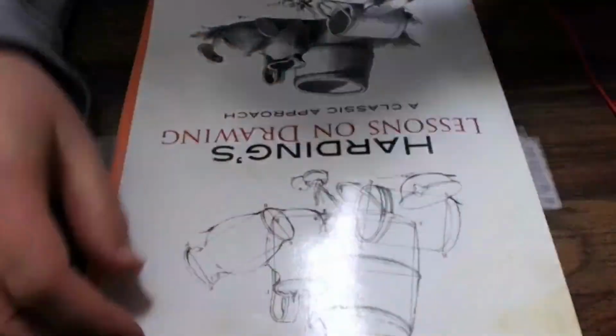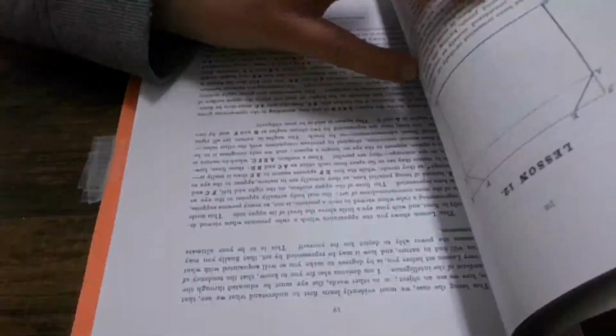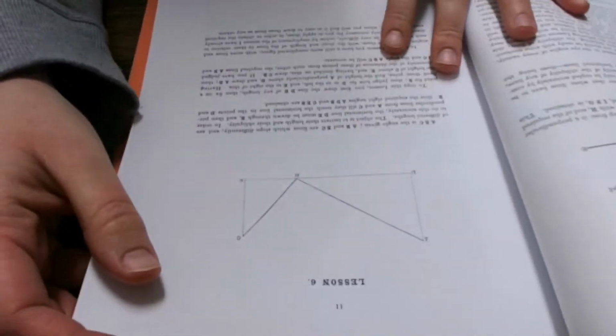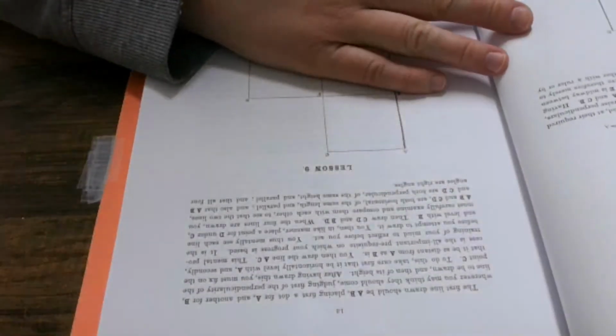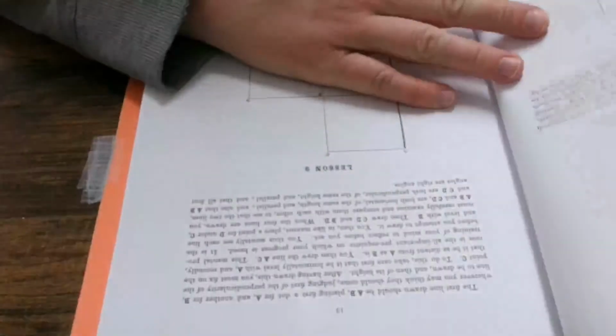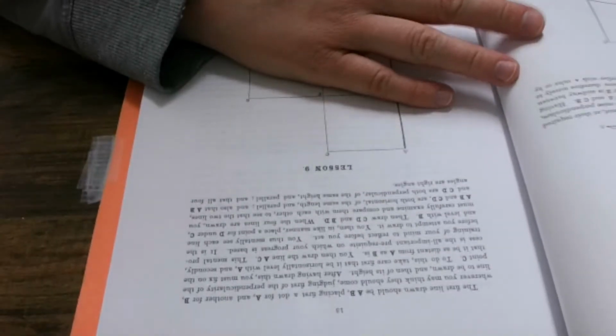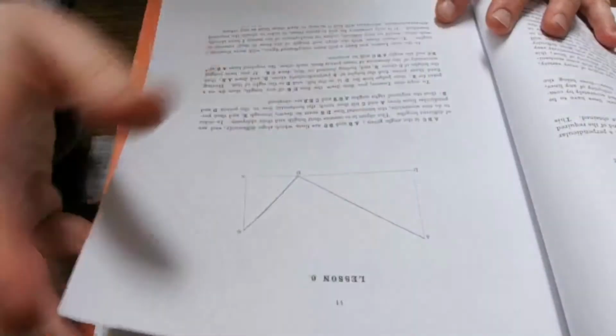It is day 73 of learning how to draw, and we are moving on in the Harding's lessons on drawing. We are going to be working on lesson 6 today. This has two more lessons. I might do lesson 6 and 7. We'll see how that works.